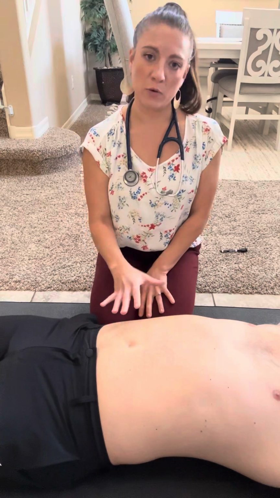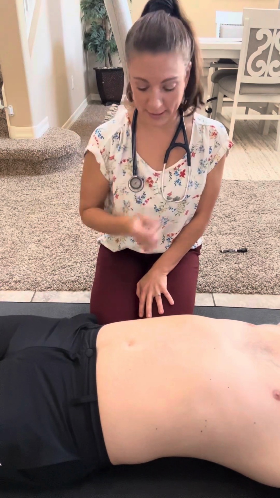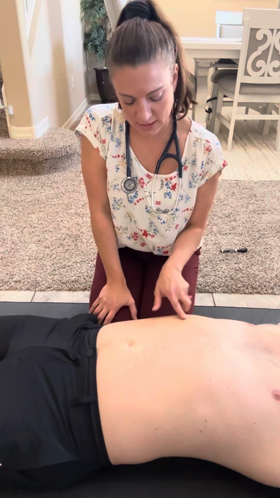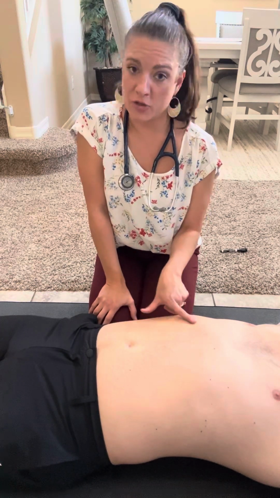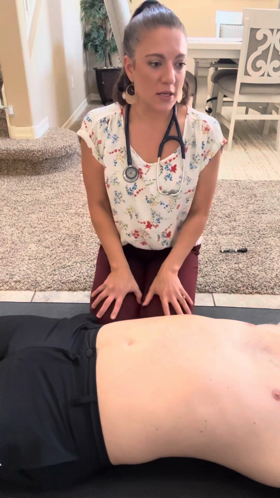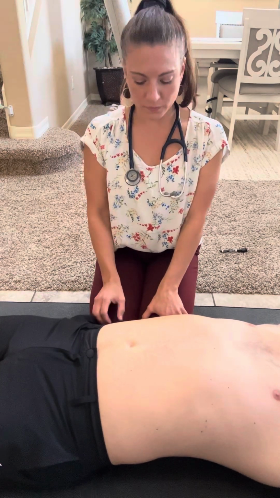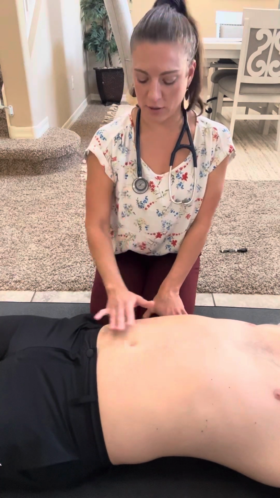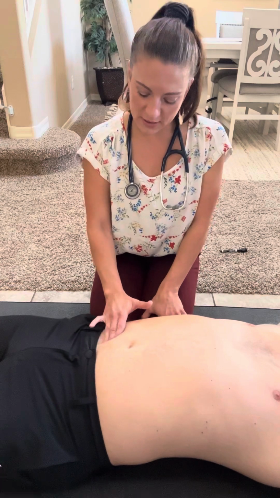I hear tympany in all quadrants, and I don't note any areas of dullness except for right here in this lower costal margin on the right side. I can percuss some dullness there from the liver. So next I'm going to palpate lightly, again going from the right lower quadrant, upper, and then across. I'm going to be going in little circles lightly.